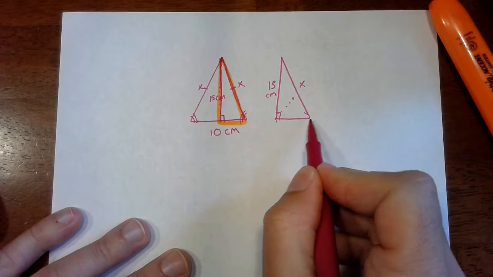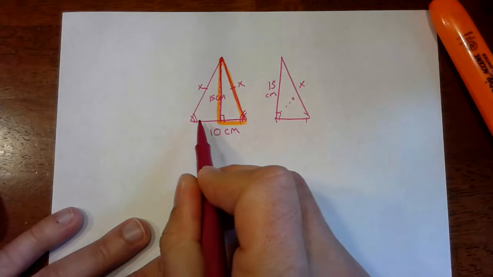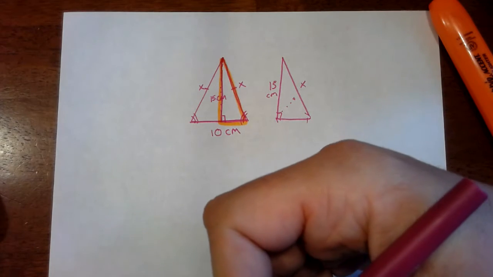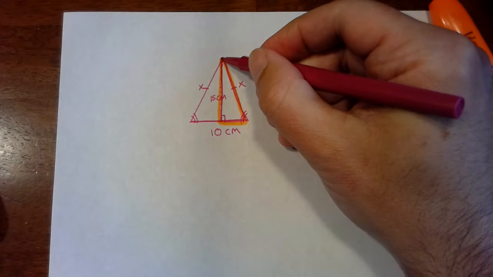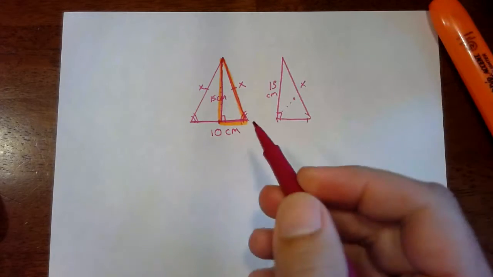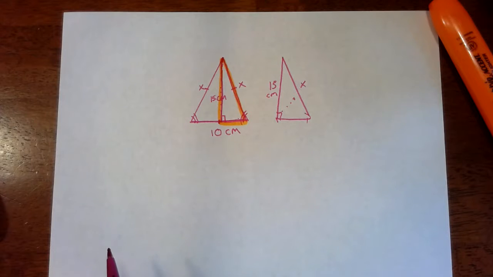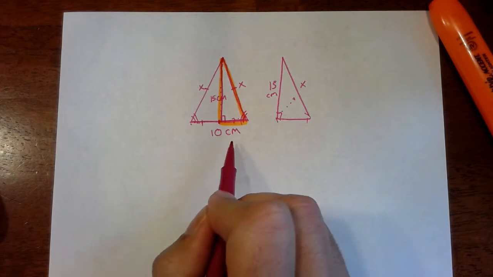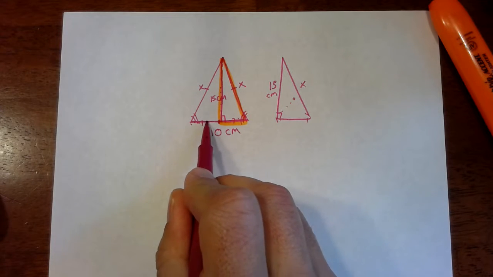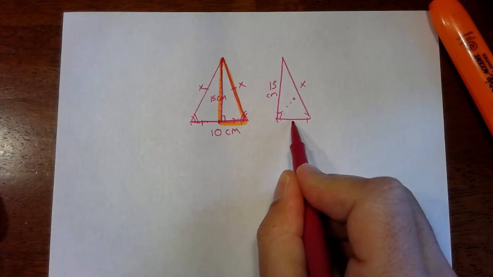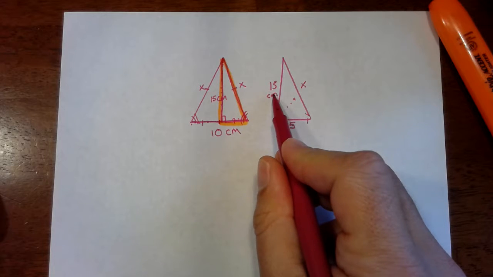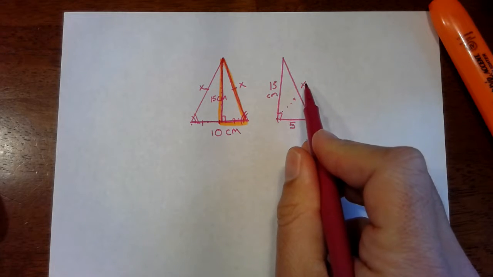So now what is this length? Well, 10 is given, but 10 is the entire length. Something you'll go into in more detail in geometry next year: this bisects the base, which means it cuts the base in half. All right, so this piece and this piece are exactly the same, meaning if I take 10 and cut it in half, I get half of it here and half of it here, which means this has to be 5. All right, so now I have a leg of 5, a leg of 15, and a hypotenuse of x.